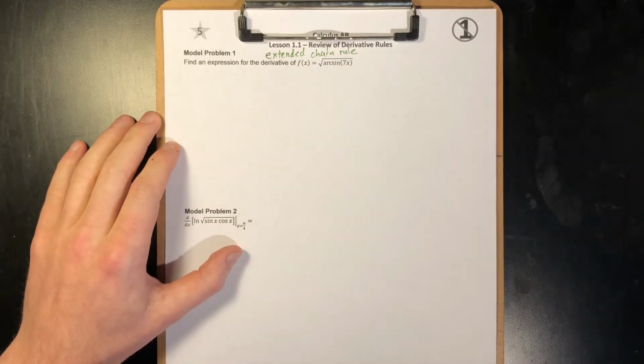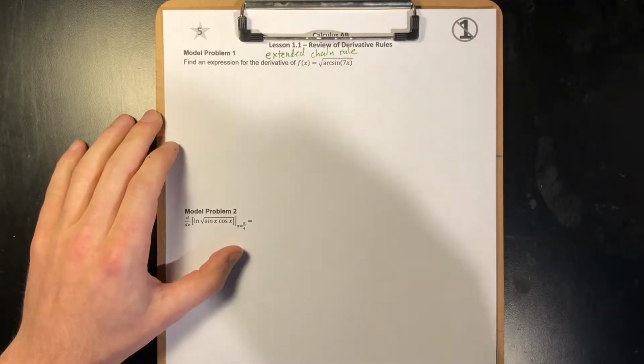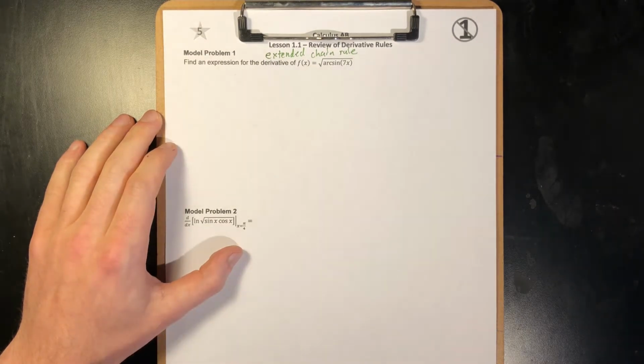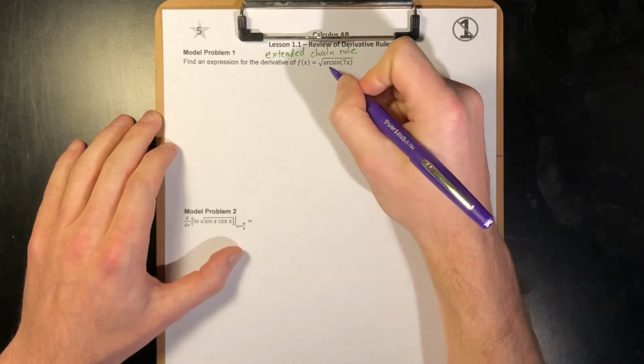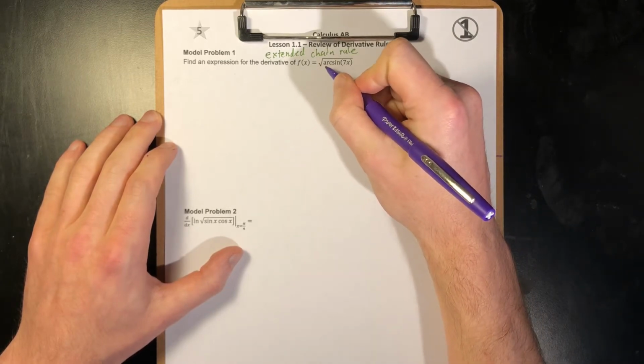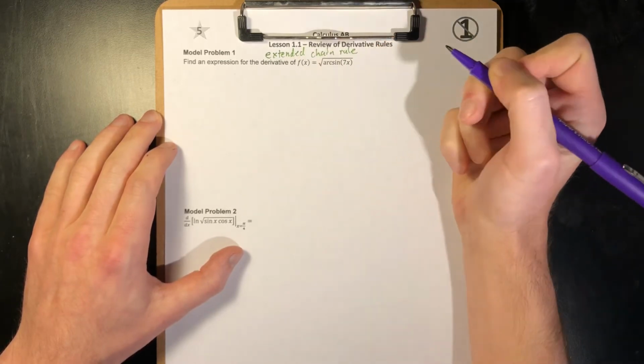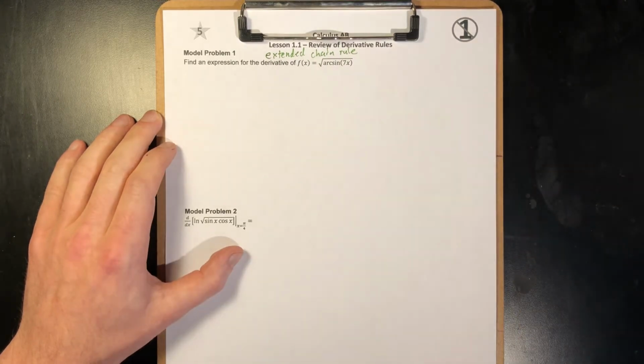So remembering what the chain rule is, I need to figure out what's the inside function and what's the outside function here. On the very inside, I see the 7x. In the middle, I see an arcsine, and on the very outside is the square root function. So I'm going to need to take the derivative of the square root function to start with.